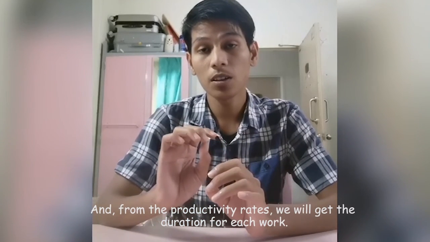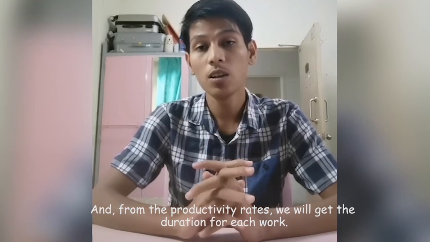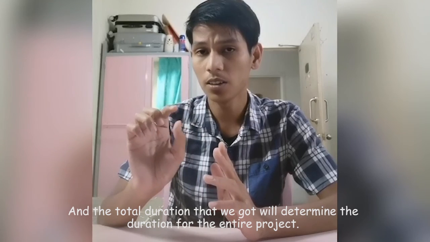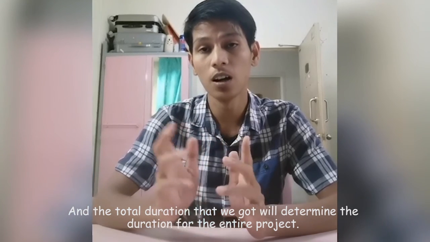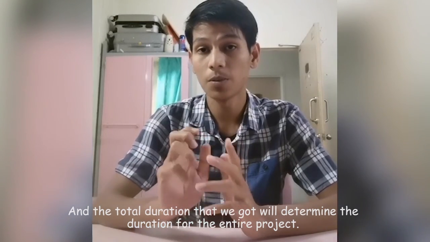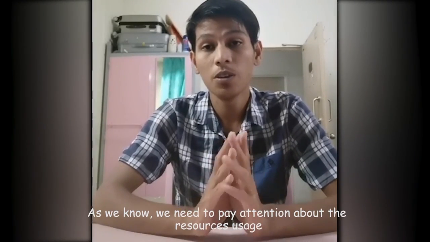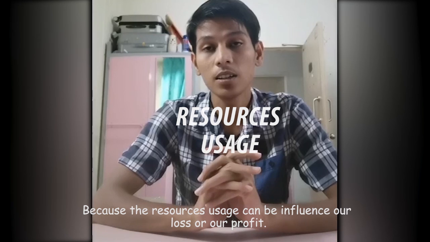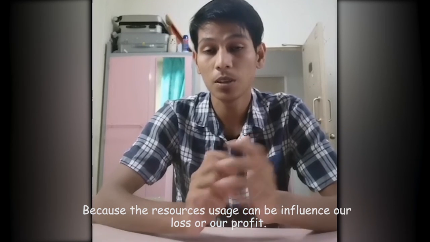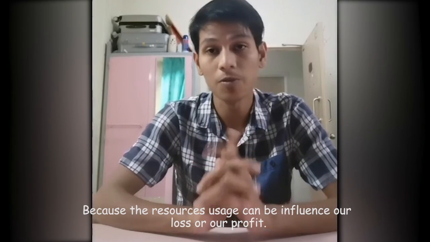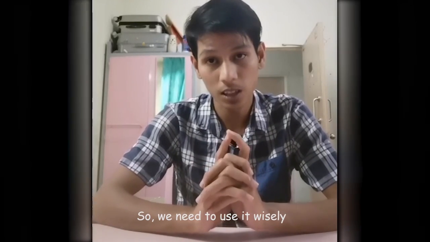And from the productivity rates, we will get the duration for each work, and the total duration that we've got will determine the duration for the entire project. As we know, we need to pay attention to the resources usage, because the resources usage can influence our loss or our profit. So we need to use it wisely.